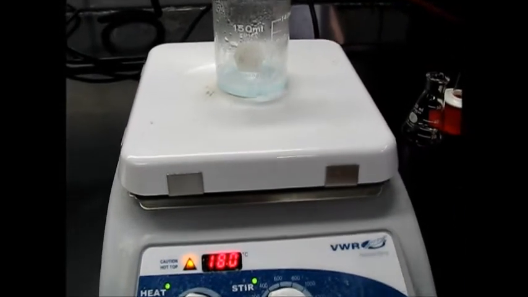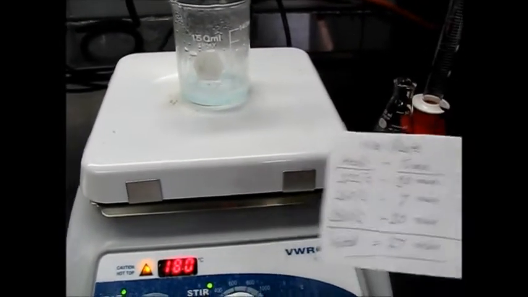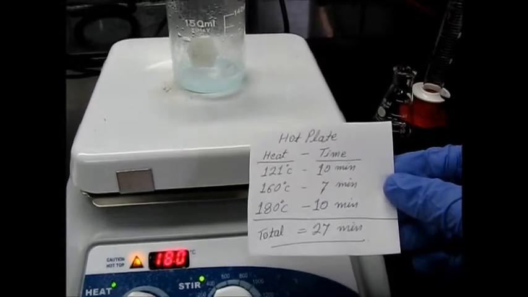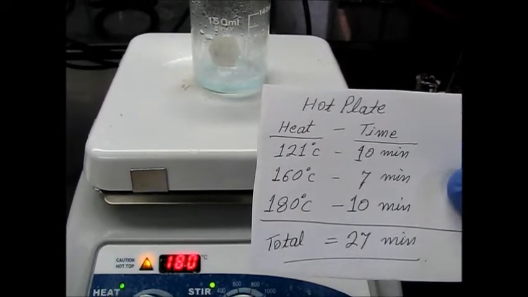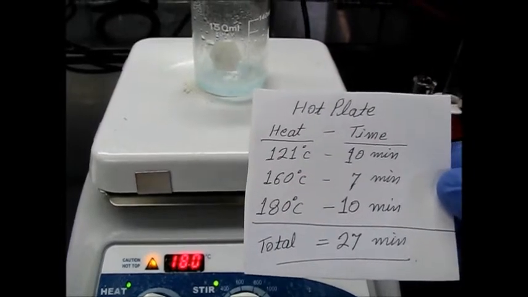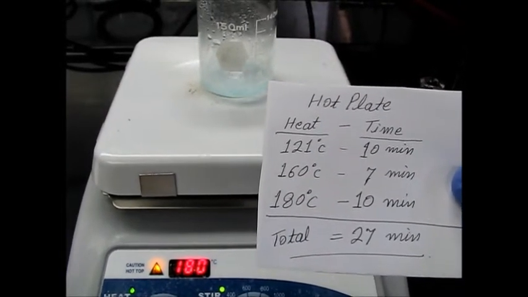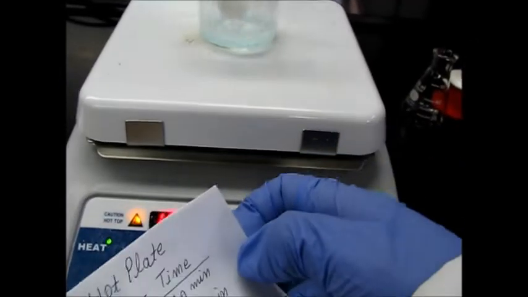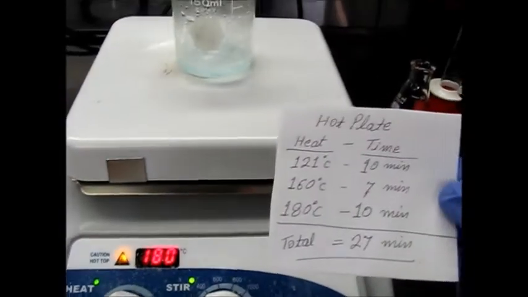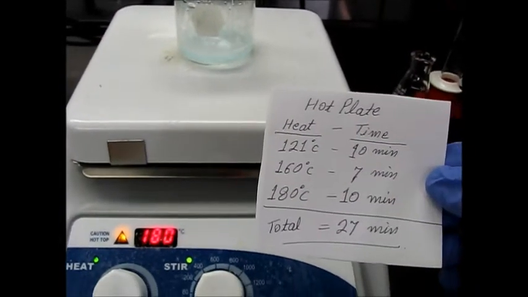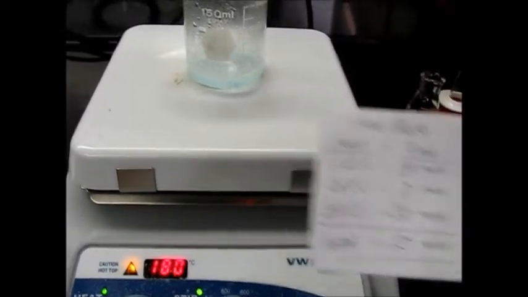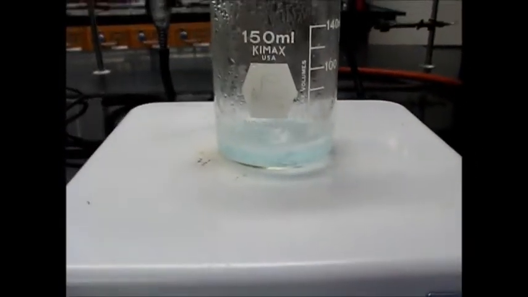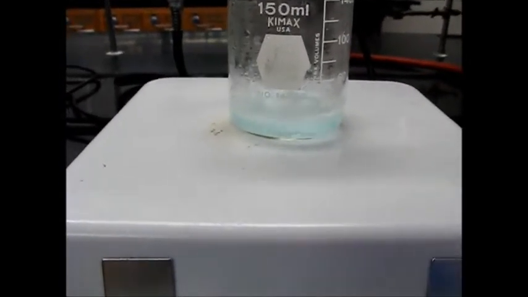So now this is after almost 17 minutes. What I did, I heated at 120 degrees Celsius for 10 minutes, then 160 degrees Celsius on this hot plate for 7 minutes, and then 180 for 10 minutes. So total 27 minutes. And now you can see our solution is almost homogeneous if I stop the heating.